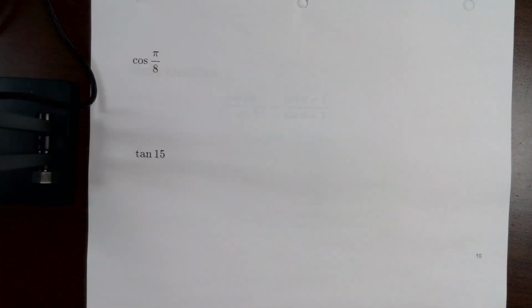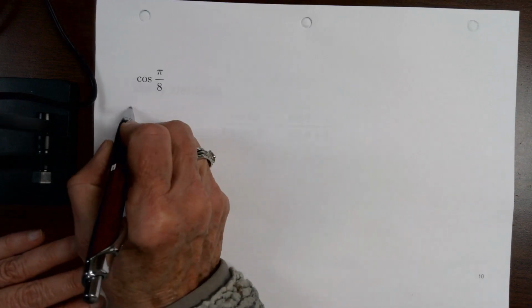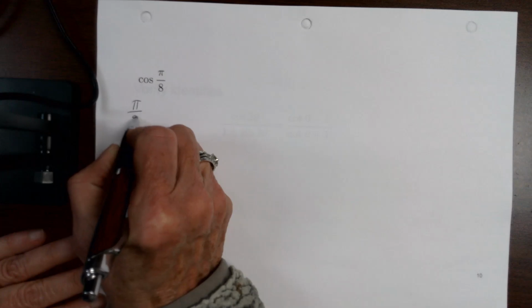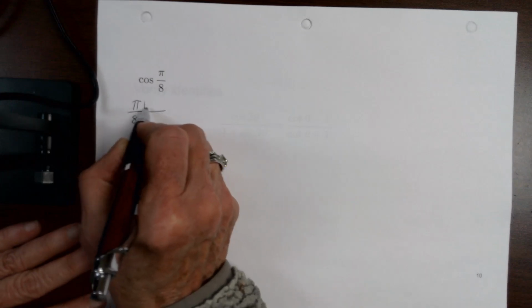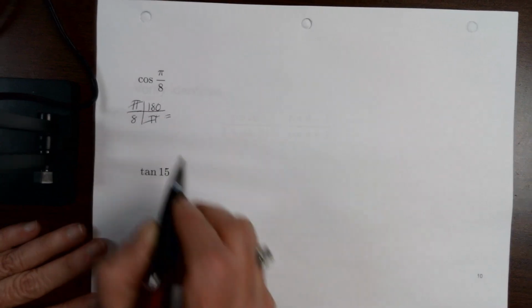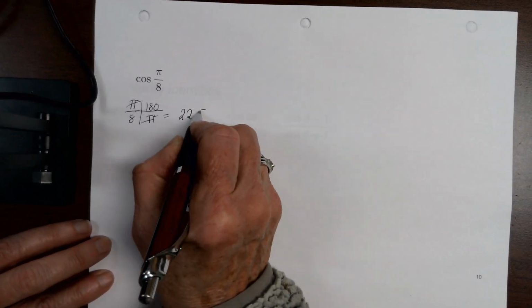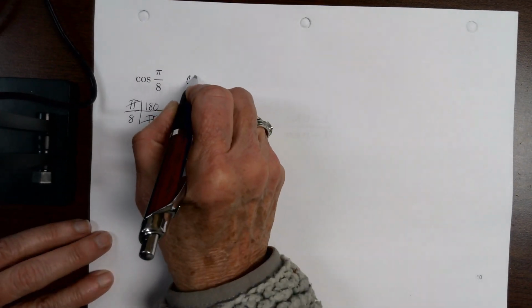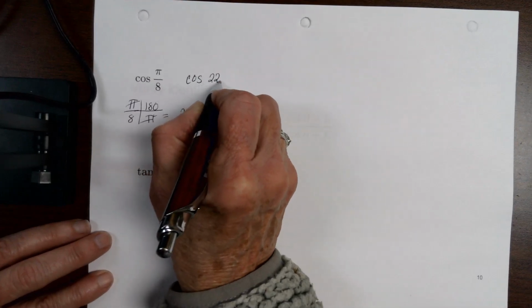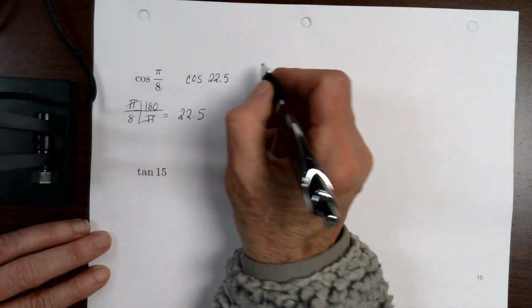Okay, let's do a couple more. If you're looking at cosine of pi over 8, you're going to again change it to degrees, or at least I would. So you have 180 over 8, which is equal to 22.5. So I'm looking for the cosine of 22.5, but again, that's not on your unit circle.